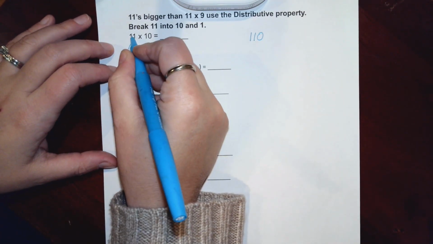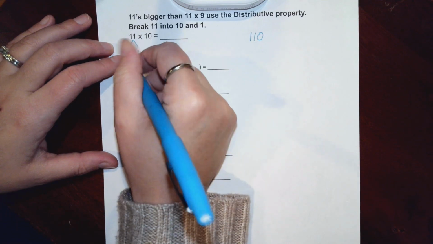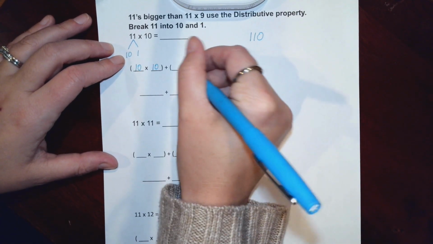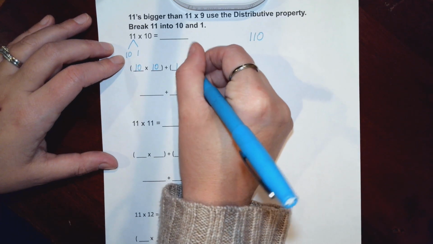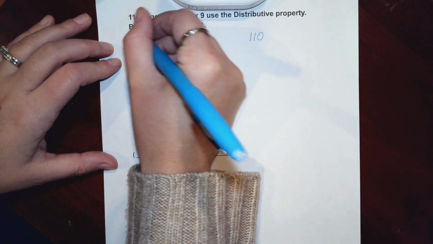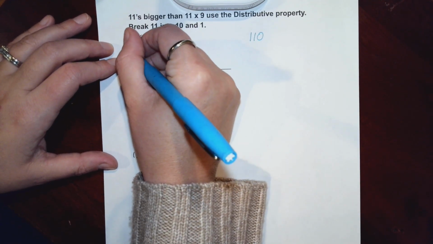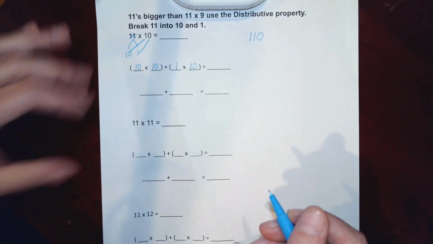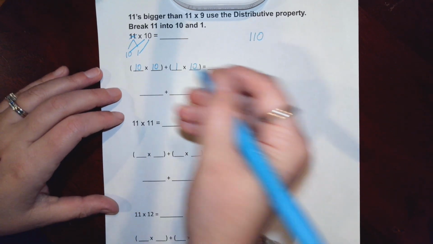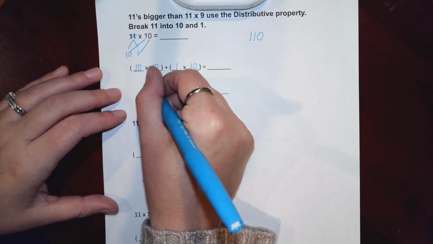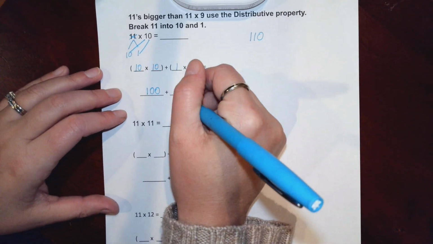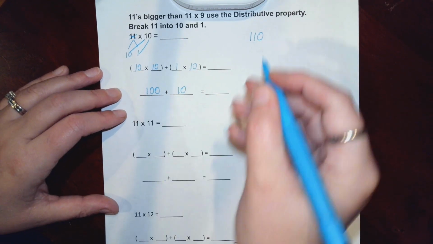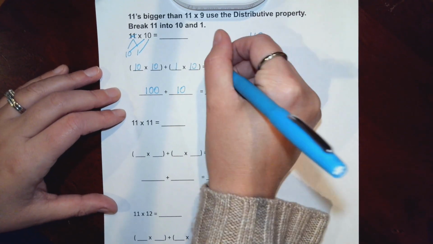So I break 11 into 10 and 1. So my first problem is going to be 10 times 10. And then 1 times 10. Remember, we got rid of the 11 by breaking it up. So then I have to do 10 times 10 and then 1 times 10. So 10 times 10 gives me that 100. 1 times 10 gives me 10. If I have 100 and I have 10, I then have 110.